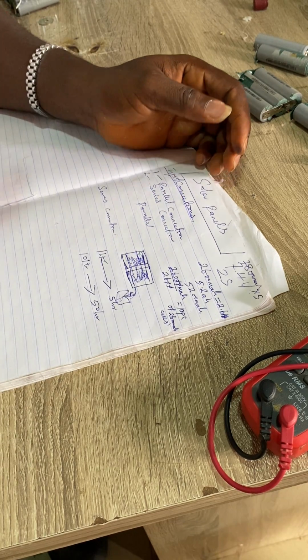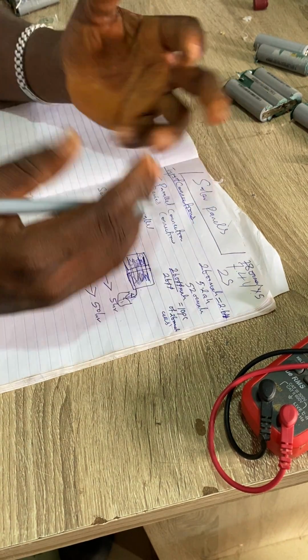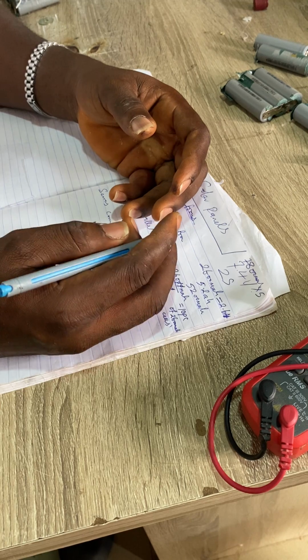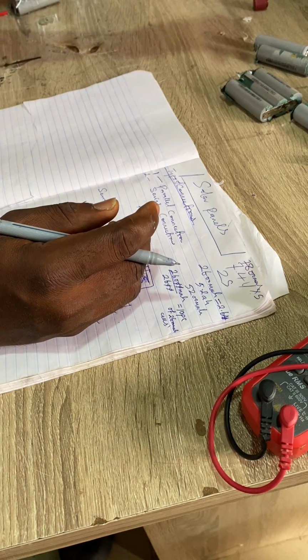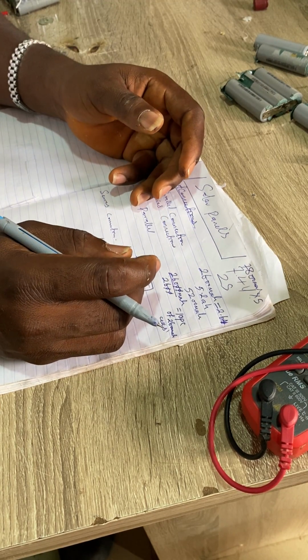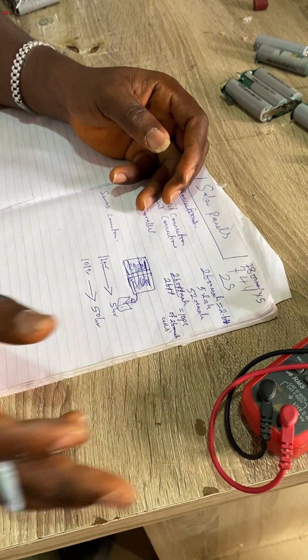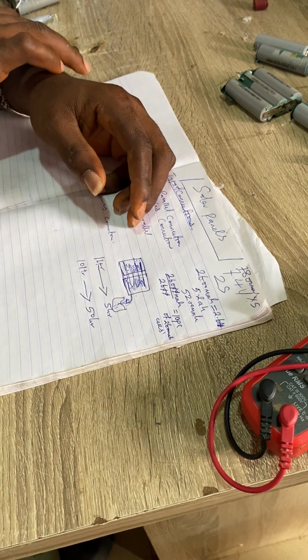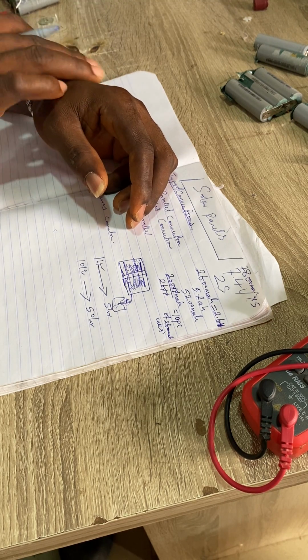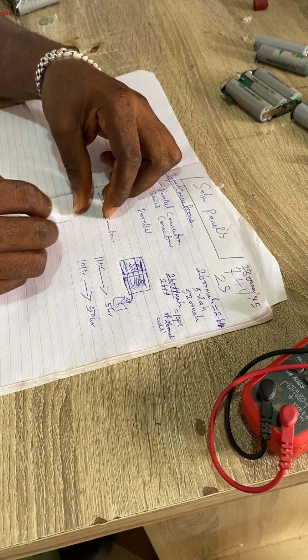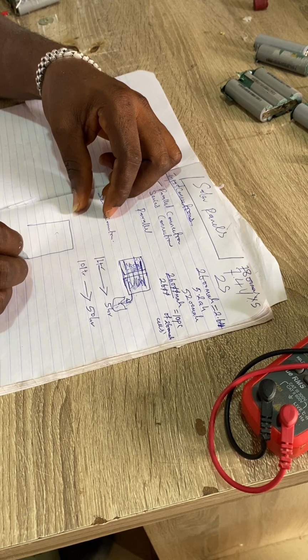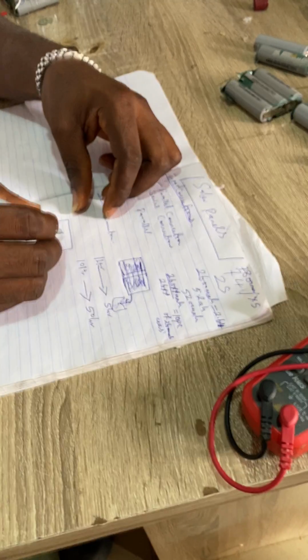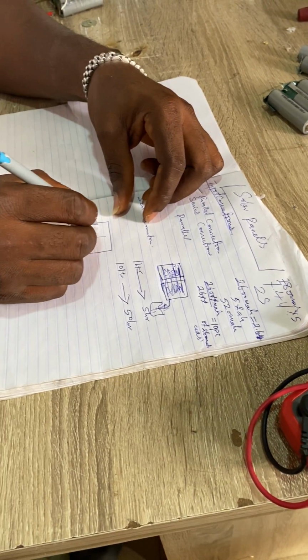So now let's go to what I wanted us to discuss today. I wanted us to say something about solar panels. We are not going to go in depth, but we do some practical so that we understand what we are saying. Now, solar panels, they are made up of solar cells.